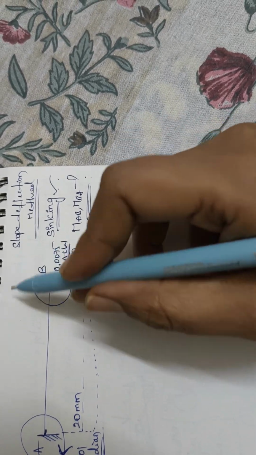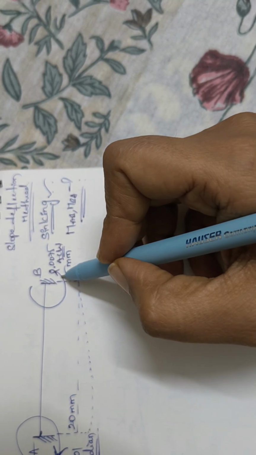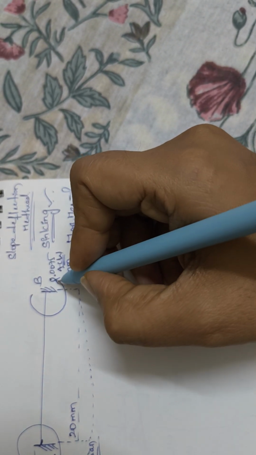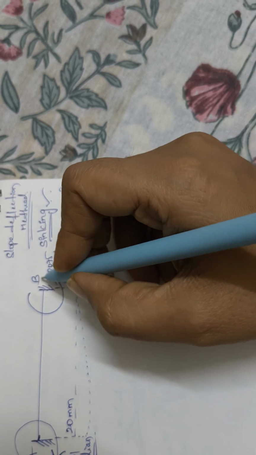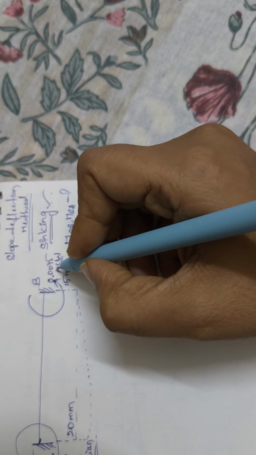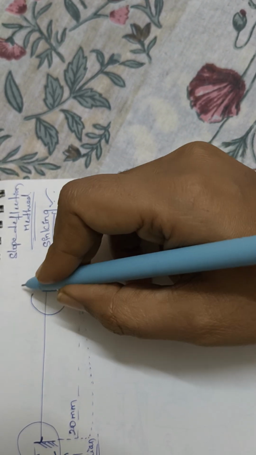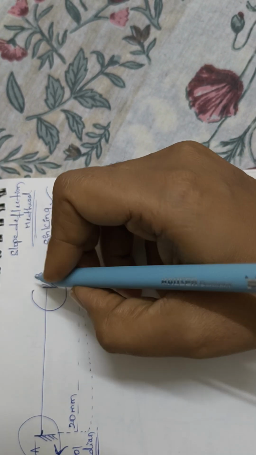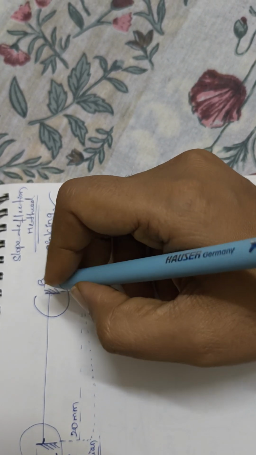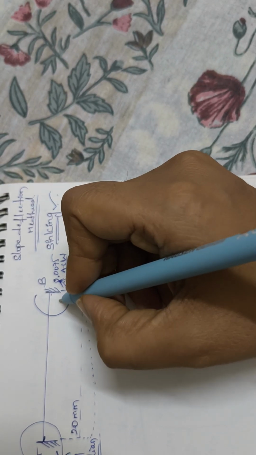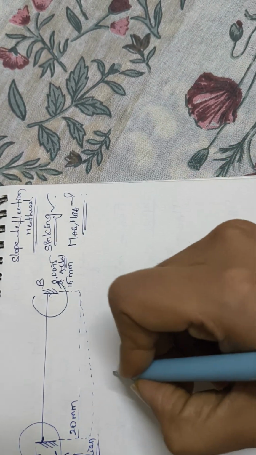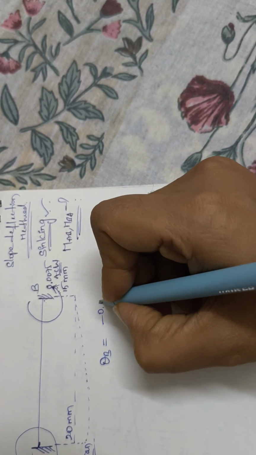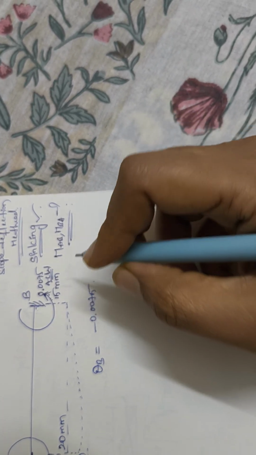Rotation in the sense here is not moment value, it is radians. Due to this negative direction of rotation, theta B equals minus 0.0075.